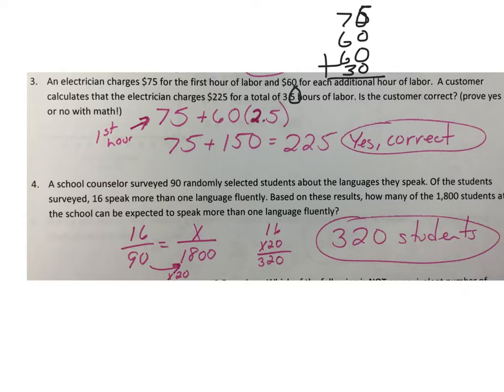Number 4, you're setting up a proportion. Now it says 90 people are surveyed, and of those, 16 speak more than one language, so 16 out of 90. Based on these results, how many of the new total of the school can speak more than one language? So this is how many speak more than one, and this is your total amount of students. So you could cross multiply and solve. I just did scale factor. So times 20, and you get 320 students.